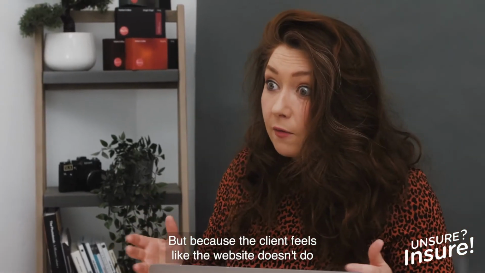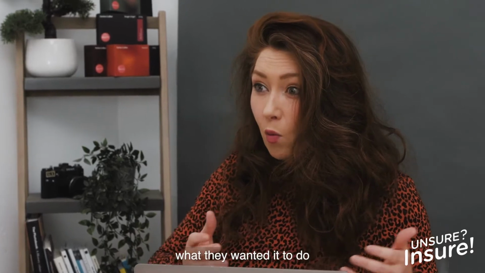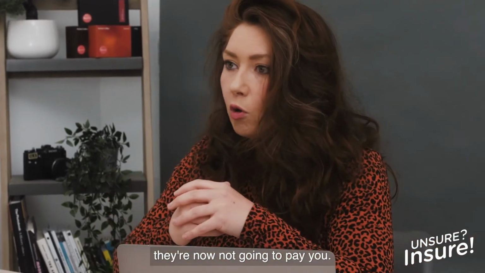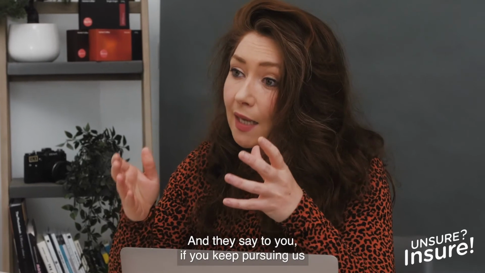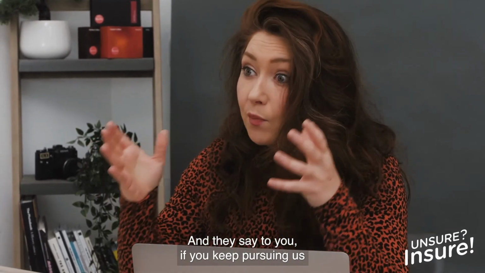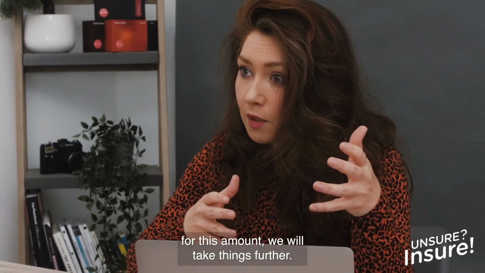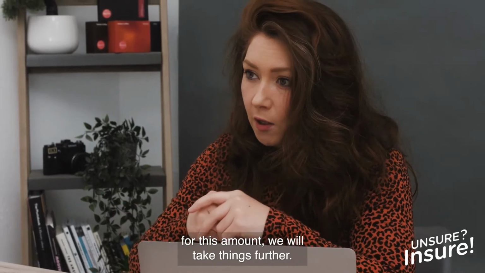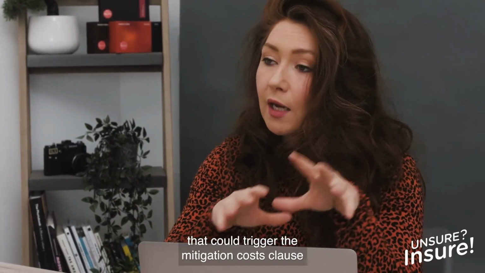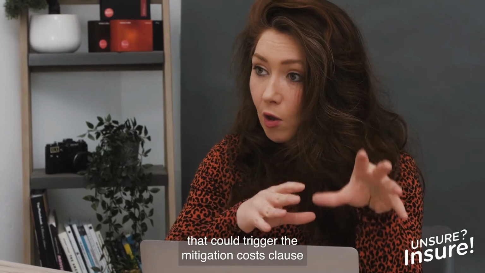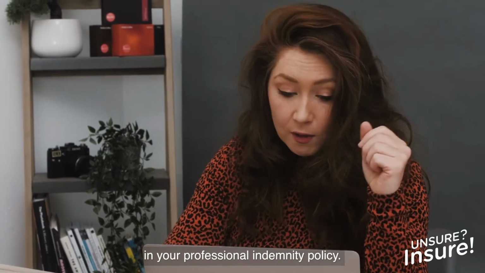But because the client feels like the website doesn't do what they wanted it to do, they're now not going to pay you. And they say to you, if you keep pursuing us for this amount, we will take things further. So that threat there, that could trigger the mitigation costs clause in your professional indemnity policy.